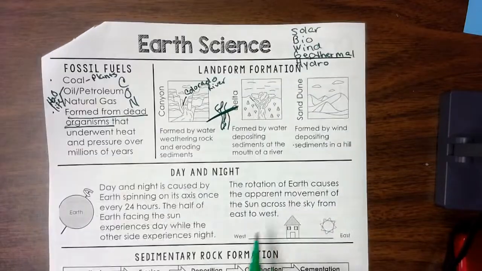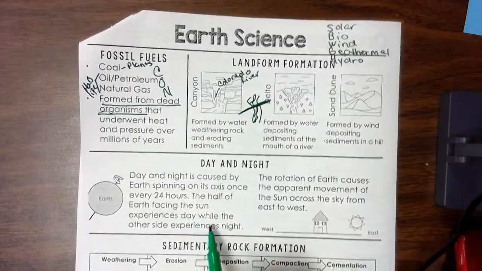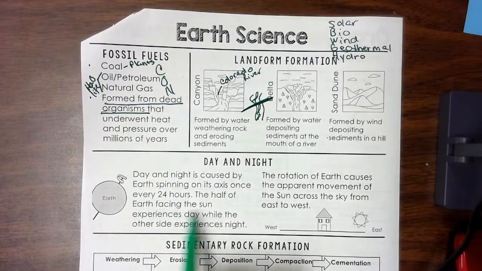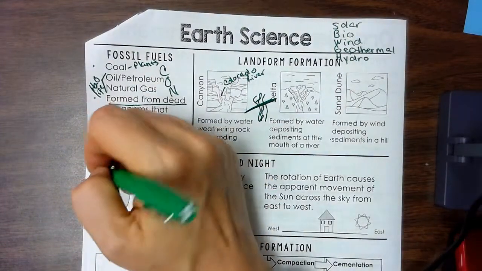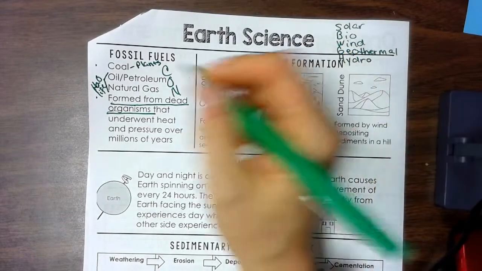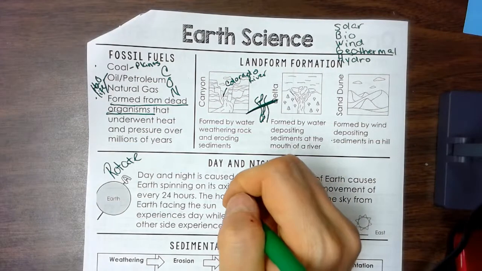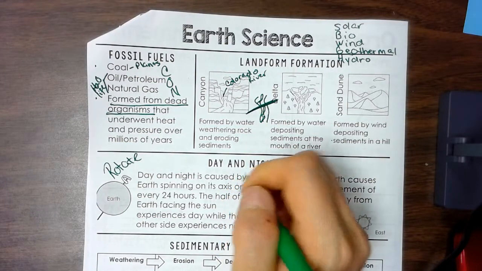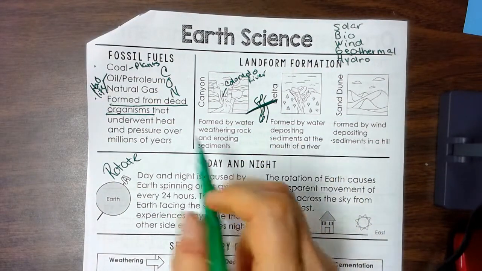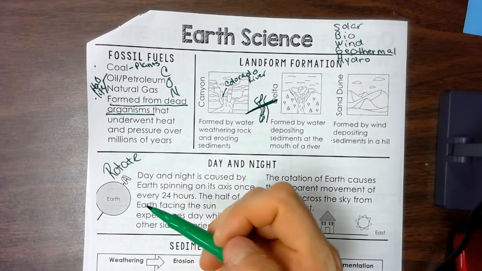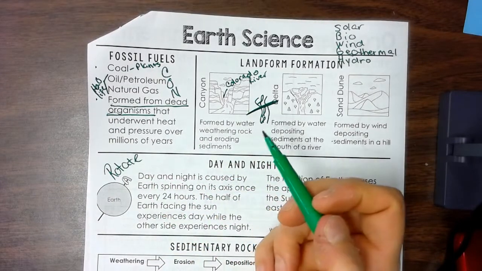Let's see. Day and night. Let's talk about day and night. Day and night is caused by Earth spinning on its axis once every 24 hours. Yay. And we call that rotation. Rotate. Ballerinas rotate. The Earth rotates. Whenever one side is facing the sun, it's got daytime.